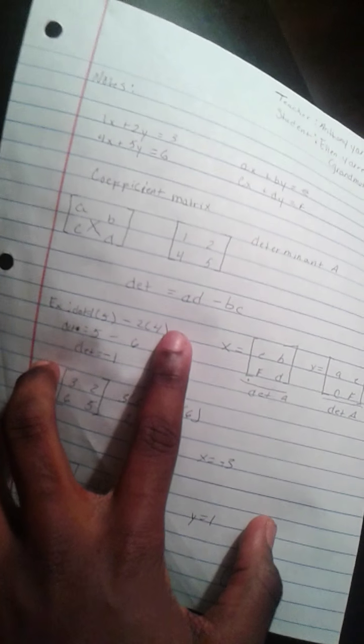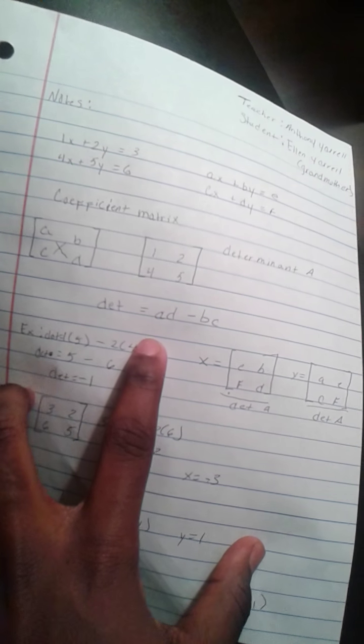We're just going to call this determinant A. The formula for finding the determinant is AD, which is A times D, minus BC, which is B times C. So you're going to apply this here. It's like cross multiplication.